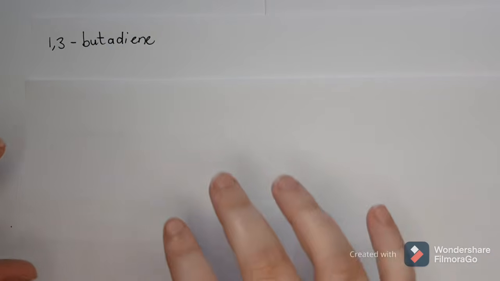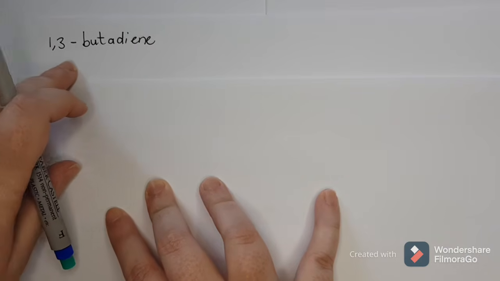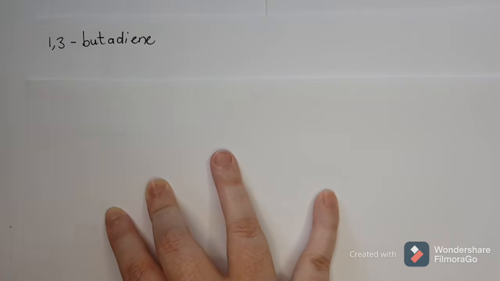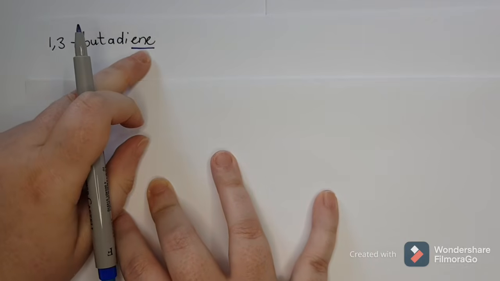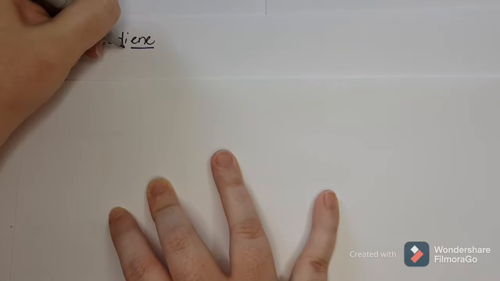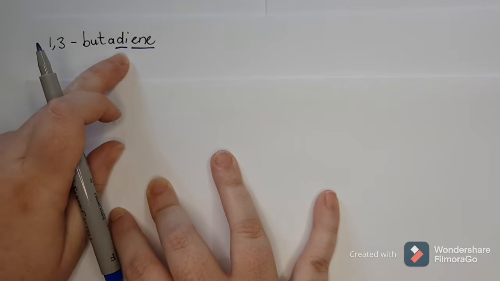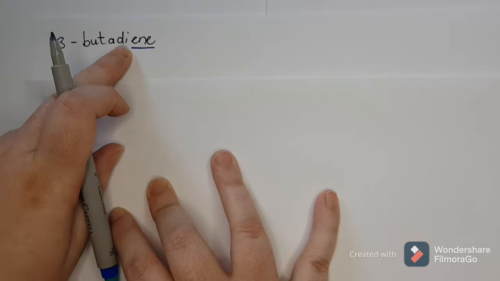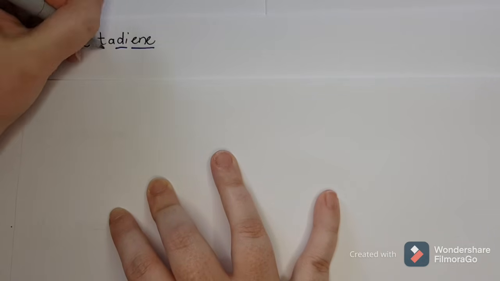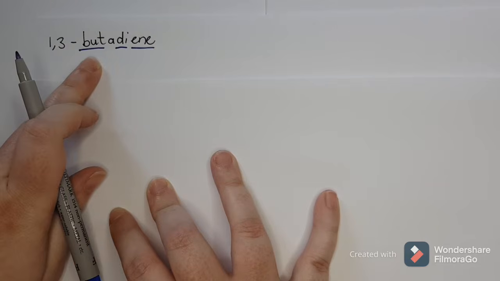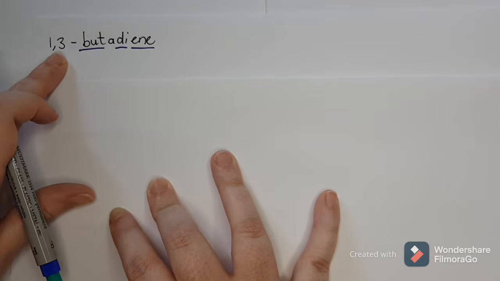Looking at a few more examples, if I have 1,3-butadiene, so identifying the functional group is an ene. Before that ene, there is a di, and we know that di means 2. So this means there are 2 double bonds on a 4-carbon chain, and those double bonds are on carbon 1 and carbon 3.